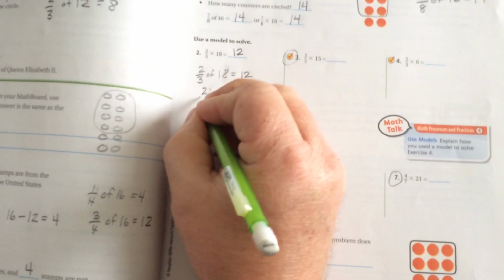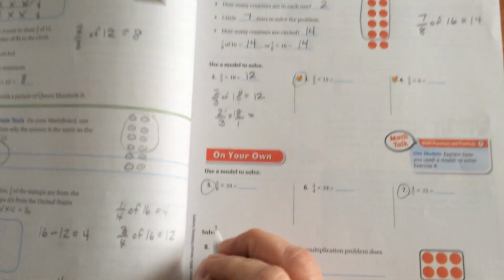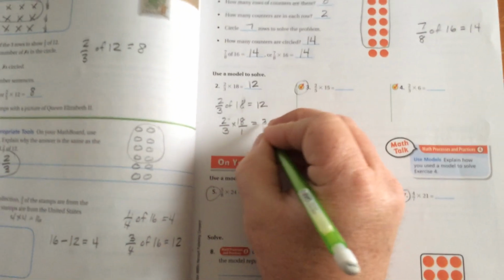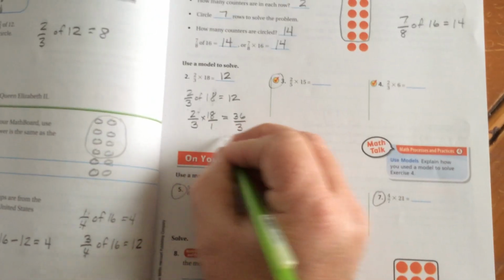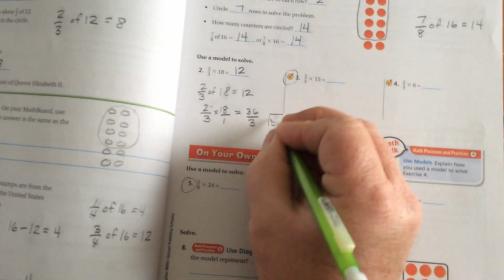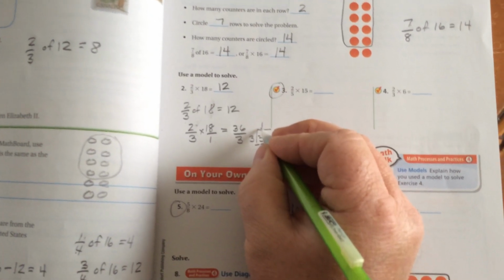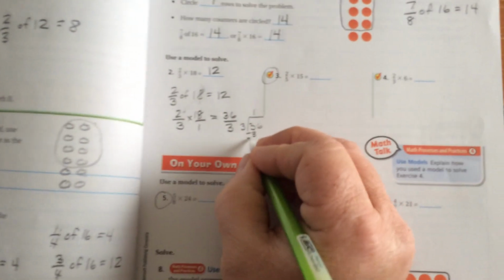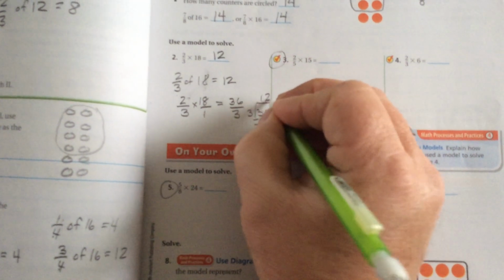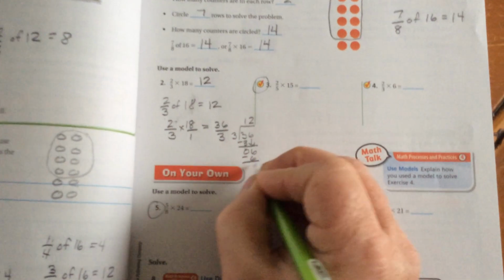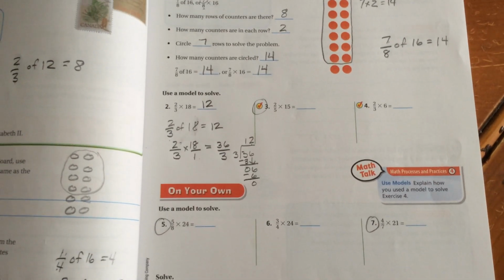Now, if you do this the long way, remember, put your whole number over 1, makes it a fraction. 2 times 18 is 36. 3 times 1 is 3. 36 divided by 3. 3 will go into 3 once. Multiply, subtract, bring down. 1 times 3 is 3. Subtract, bring down. 6 divided by 3 is 2. So 36 divided by 3 is 12.